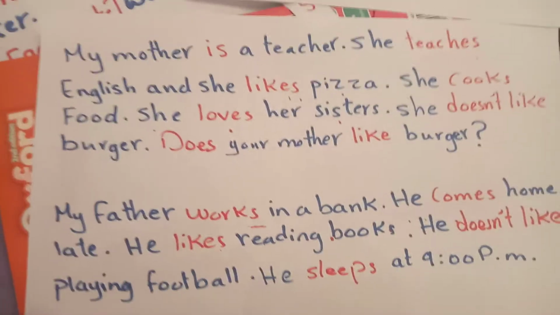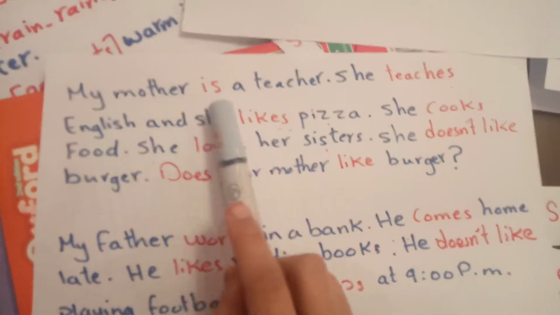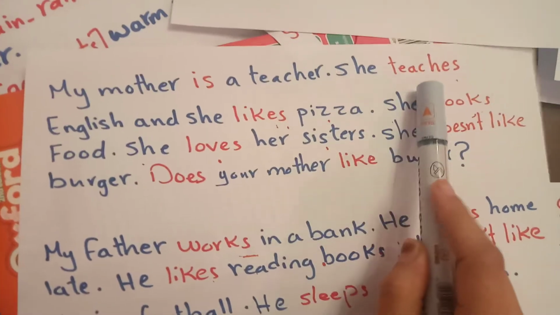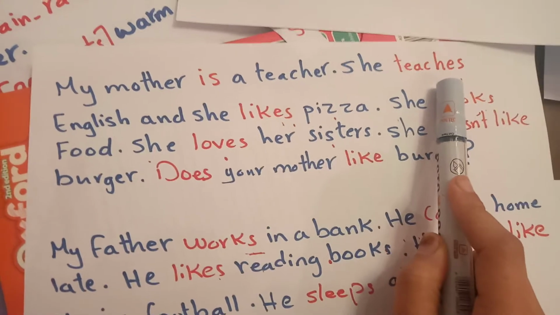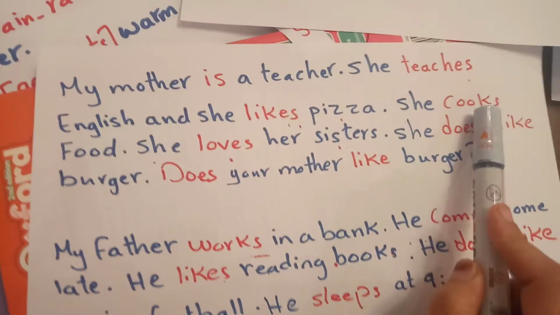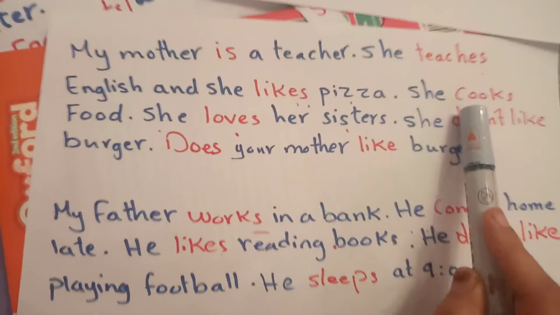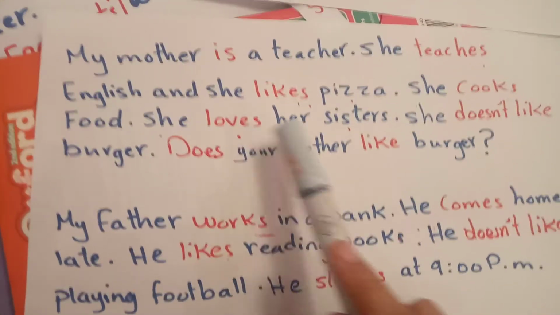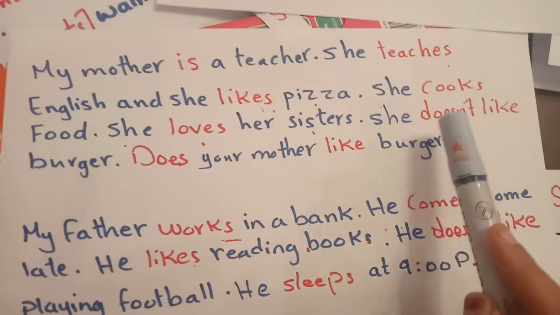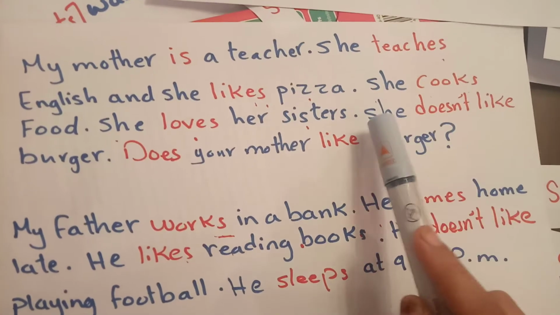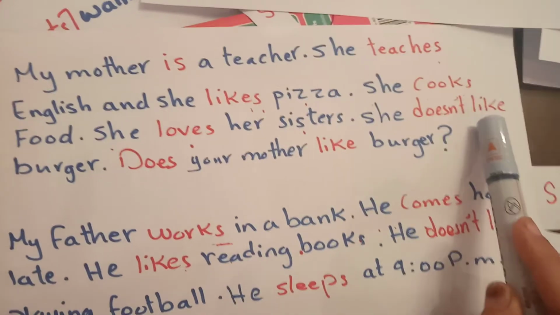Now let's read the story again. My mother is a teacher. She teaches. Look at the verb. I write the verb in the red color. She teaches English and she likes pizza. She cooks food. She loves her sisters. Doesn't comes with she, but it will kick the S from the verb.